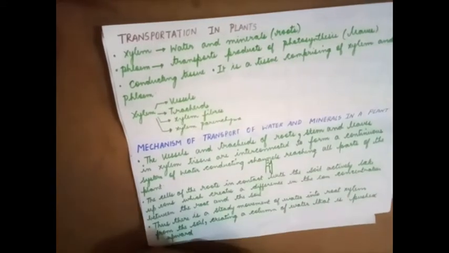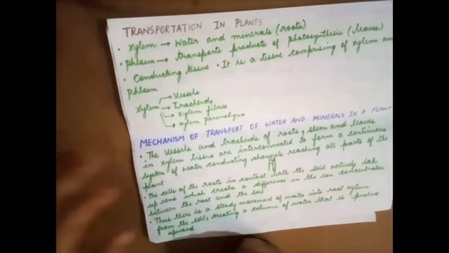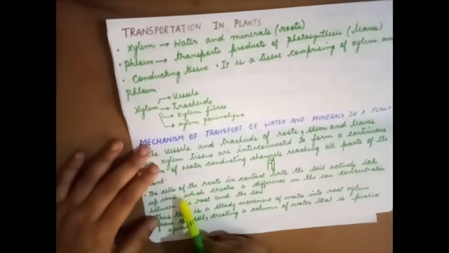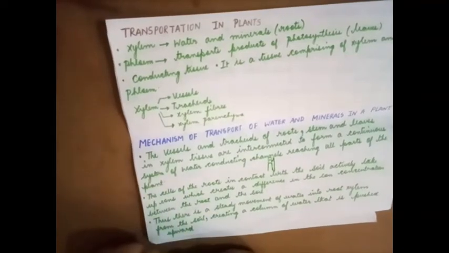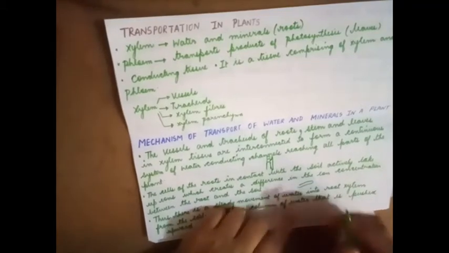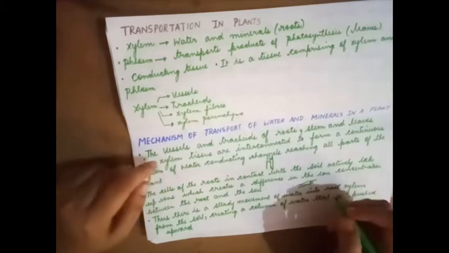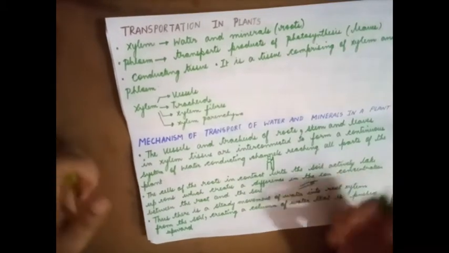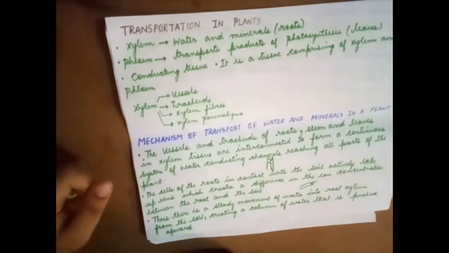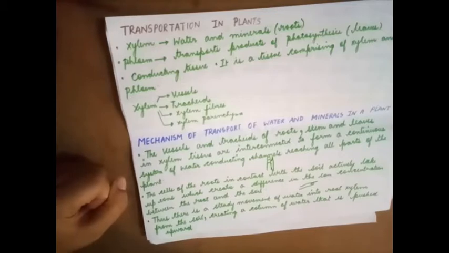There are many tracheates lying one above the other to form a continuous channel, and these channels reach all parts of the plant. Now the cells of the roots are in contact with the soil. We know the roots are in contact with the soil and they take up actively the ions calcium, magnesium, potassium. These are ions and they are actively absorbed.